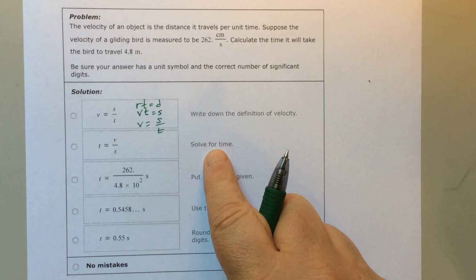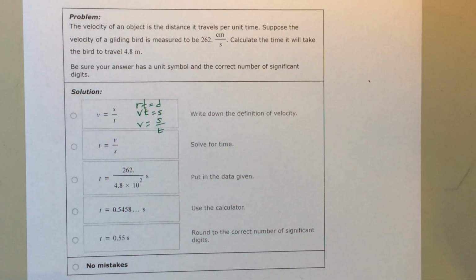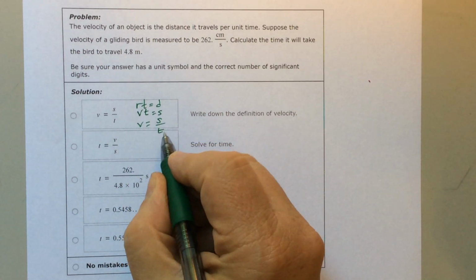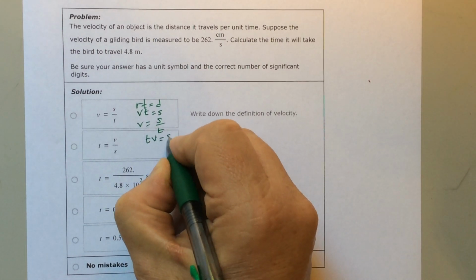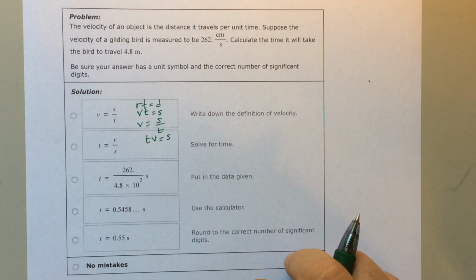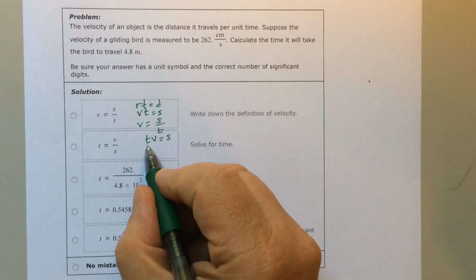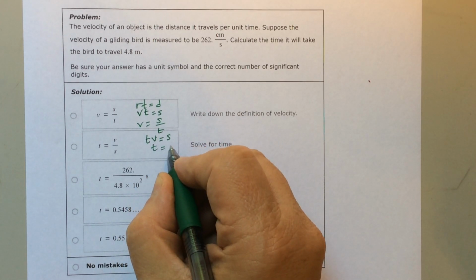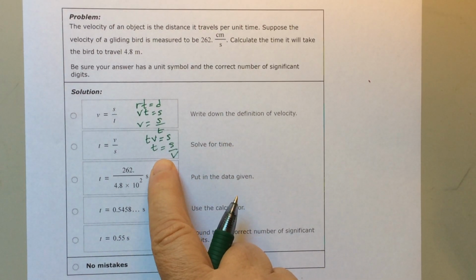Now, the next step on your proposal is to solve for time. So I have v equals s over t, solve for t. Now, how do I put t? I need t on the top, so I'm going to multiply by t. So I'm going to have t times velocity equals distance. Now solve for velocity. No, solve for time. v is in the way, so I'm going to divide on this side and divide on this side. So I have t equals s over v. So that should be correct.